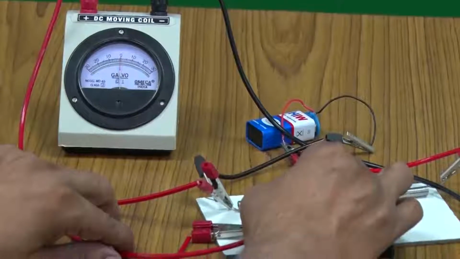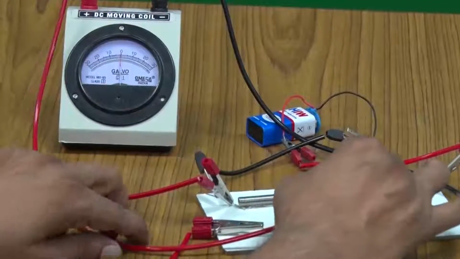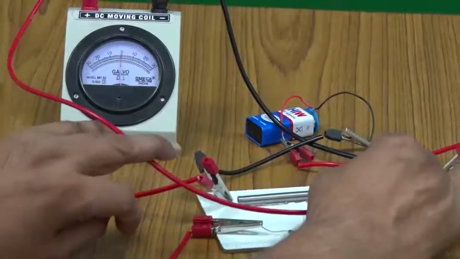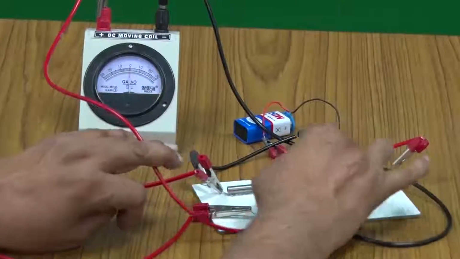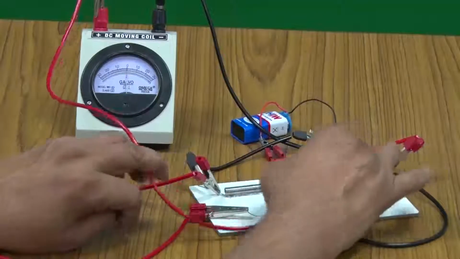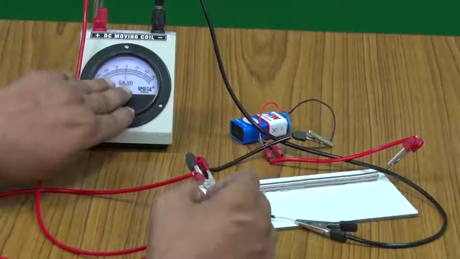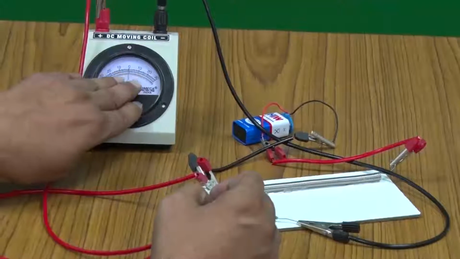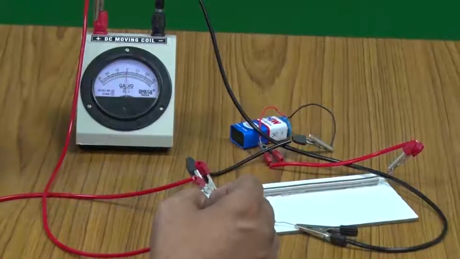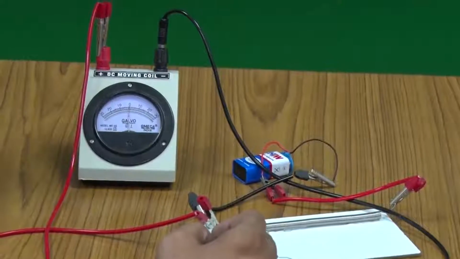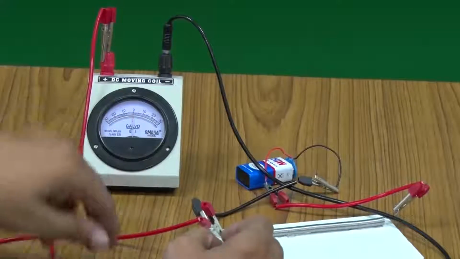You do not see any current. I am increasing the voltage, I am increasing the voltage, and there is no current anywhere. Microamperes you cannot see in this instrument. There is a reverse current, but that is in microamperes, that you cannot see from here.